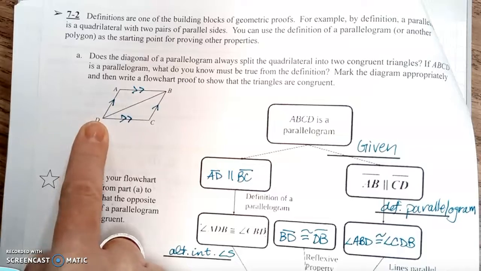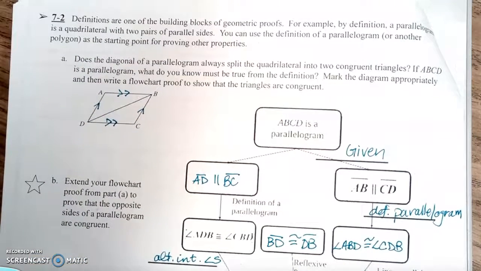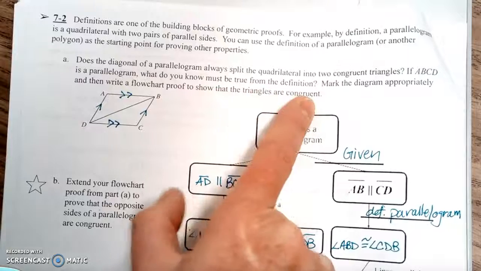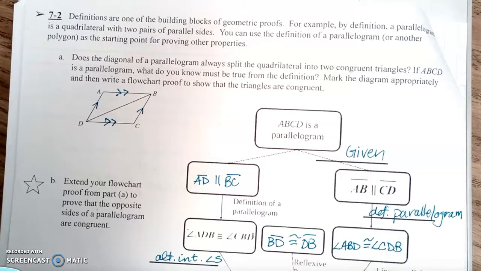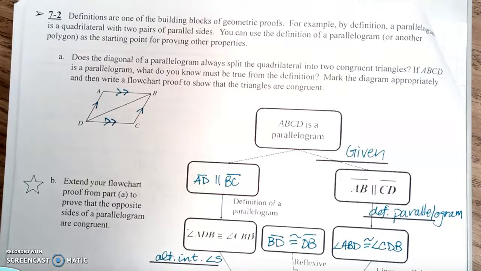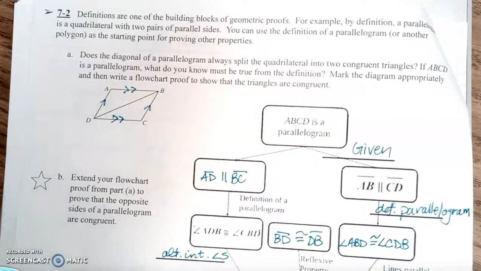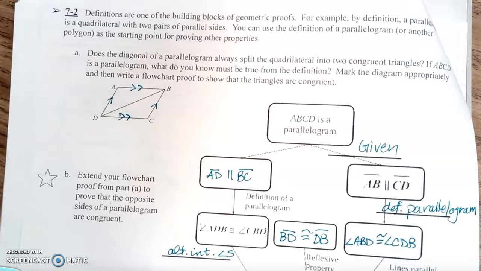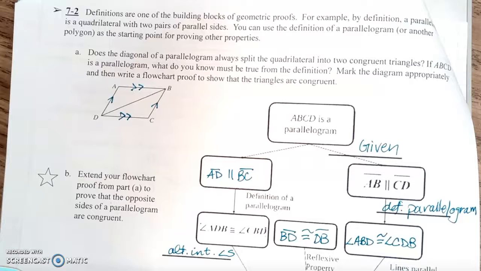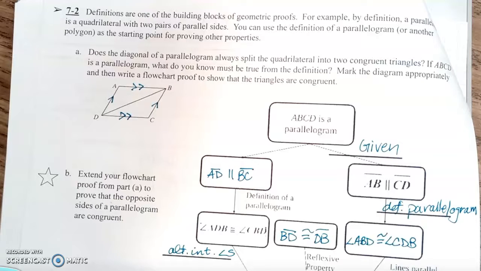So we're going to look at ABCD right here. It says, if ABCD is a parallelogram, what do you know must be true from the definition? They want us to mark the diagram appropriately and then write a flowchart proof to show that the two triangles are congruent. Okay, so we start with this parallelogram, which is the outside shape, ABCD, but when we draw the diagonal from B to D, it creates two triangles. So we have triangle ABD over here, and we have triangle CDB over there, okay?